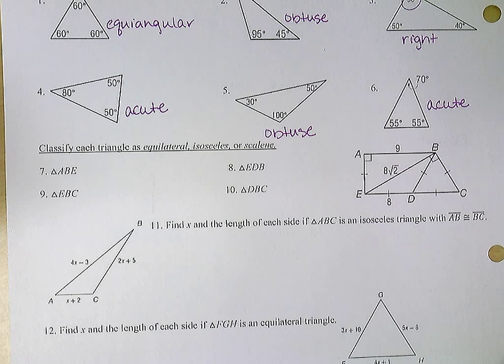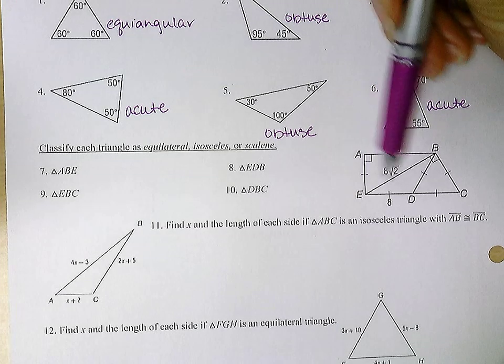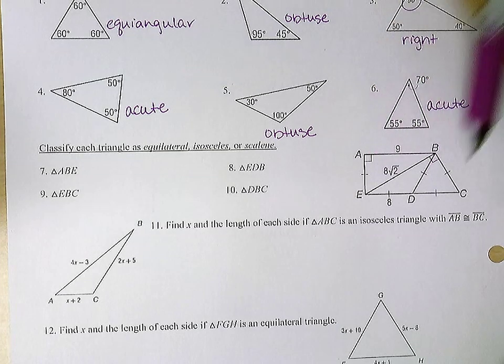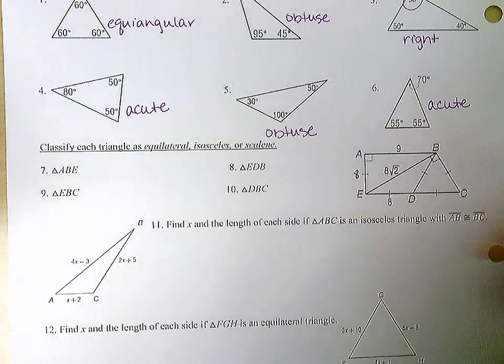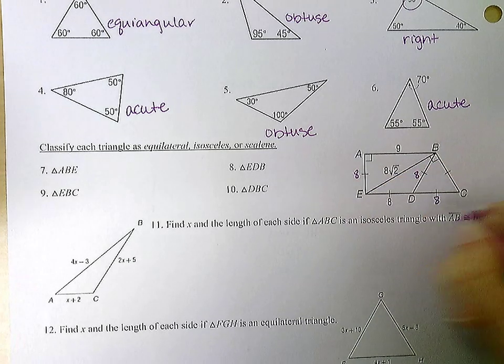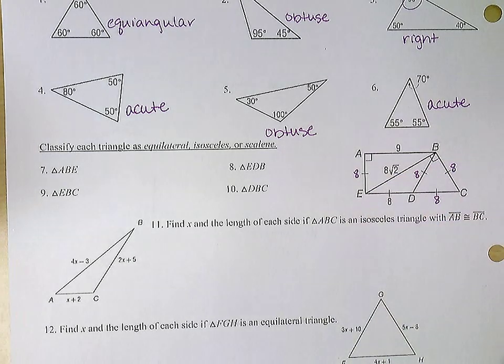Justin? Congruent side lengths, right? So I have these dash marks in all my sides. What length are each of those dash marks? 8. So I would go through and label all of those sides that have a dash mark as 8. So you know what they are.